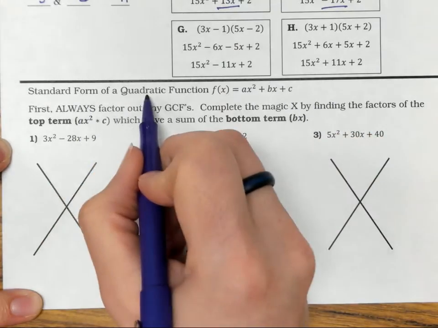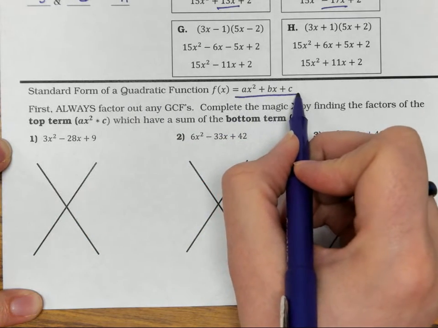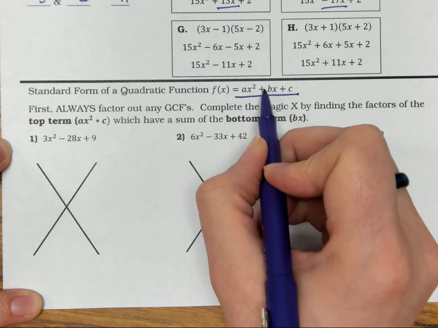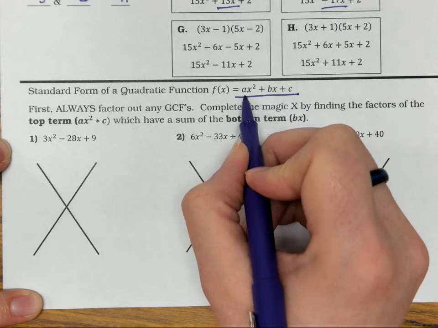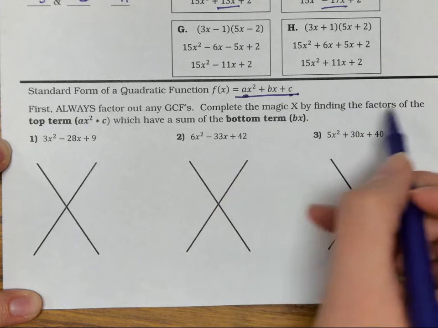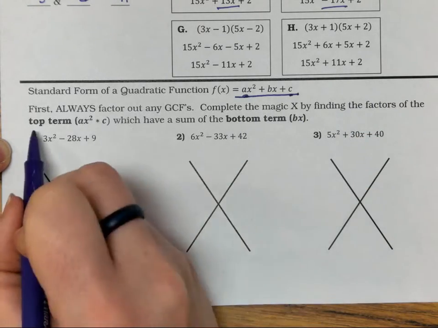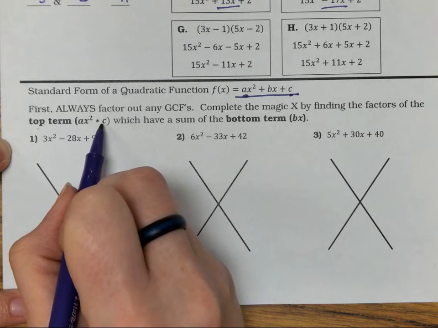We have a quadratic function, which we haven't talked about yet, but the form for that is ax squared plus bx plus c. And basically, we're going to take our first term and our last term, and we're going to fill in this magic x by doing the following. It says the top term is the first term times the last term.